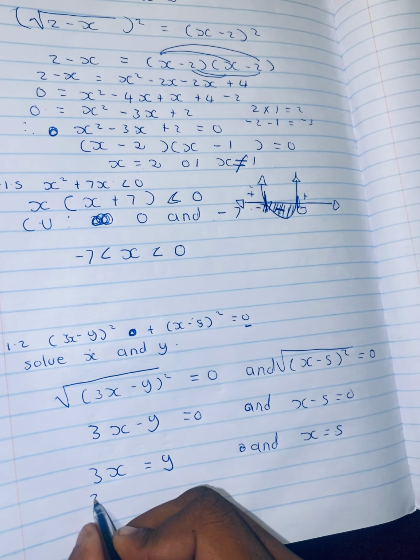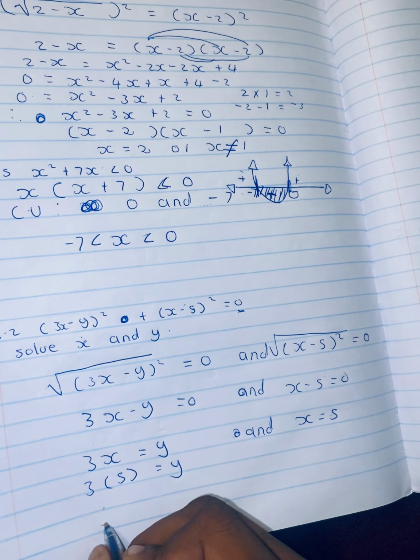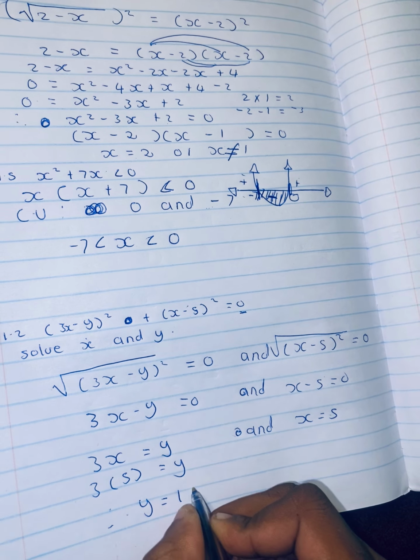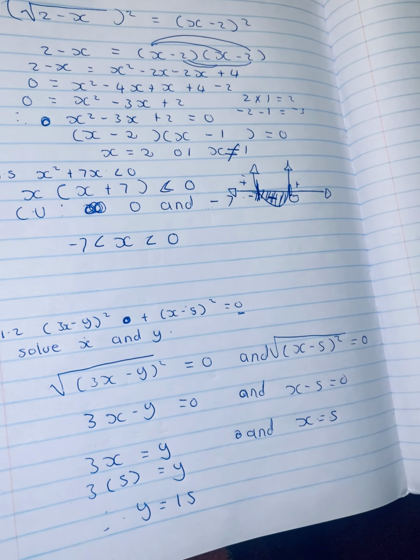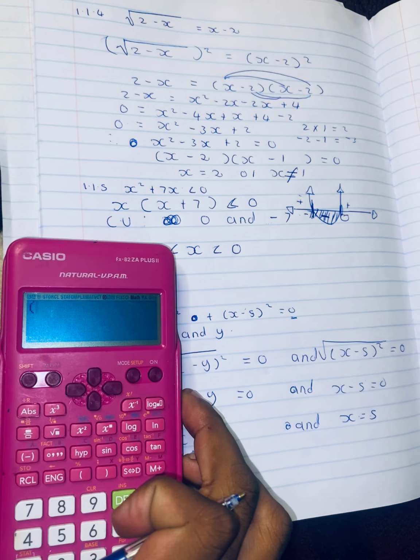So here we can just substitute 5, and then our y value will be 15, and our x is 5. I think you can check it there. It's supposed to make sense.